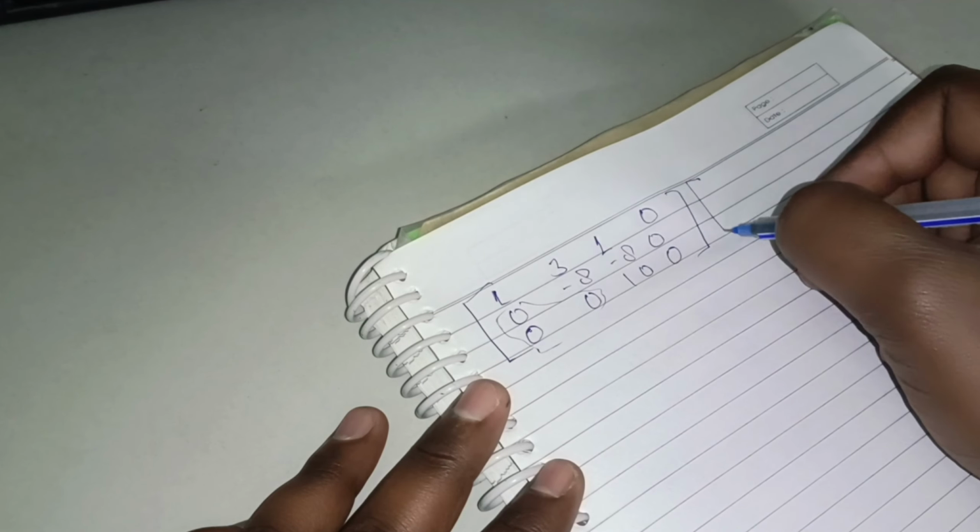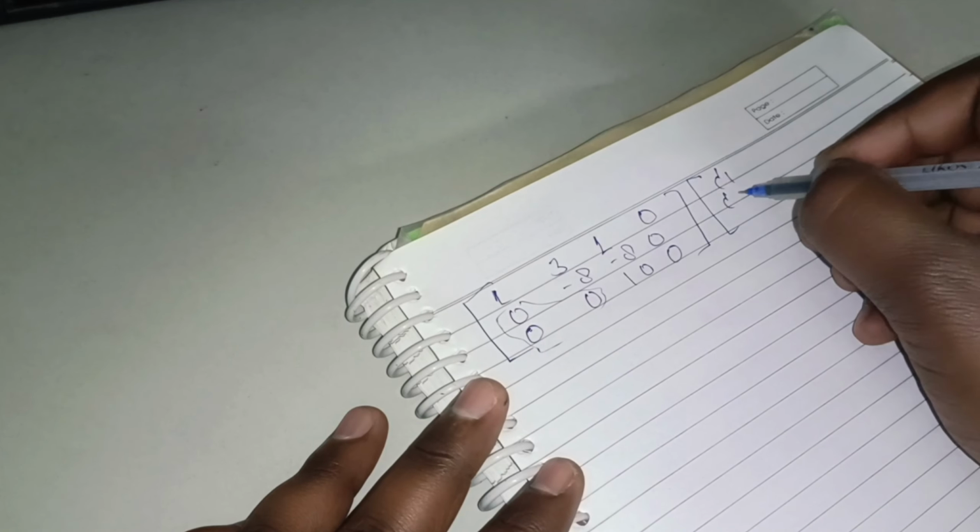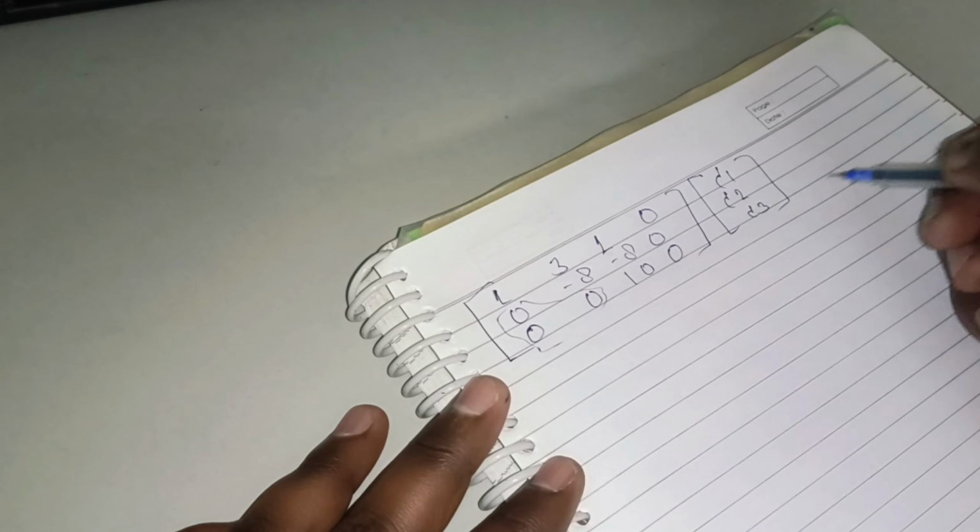Now I can write lambda 1, lambda 2, lambda 3.